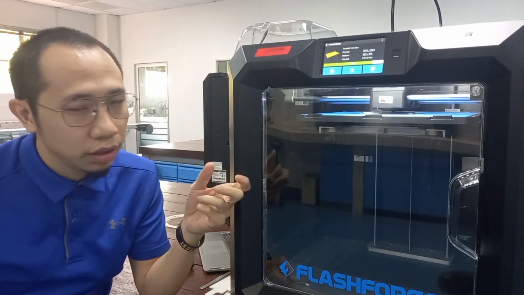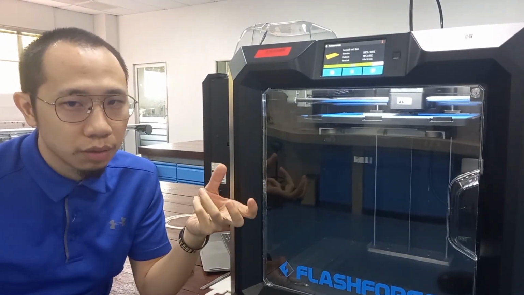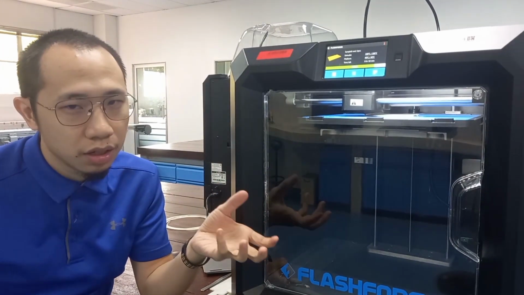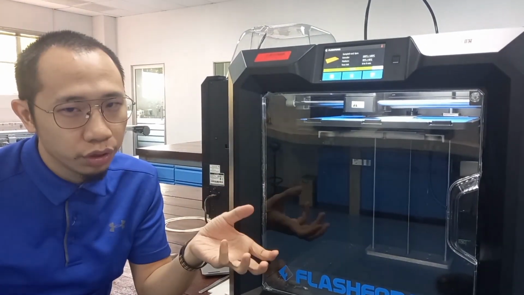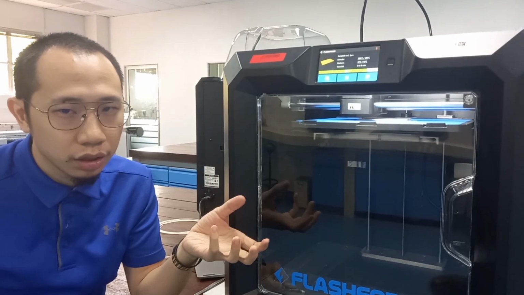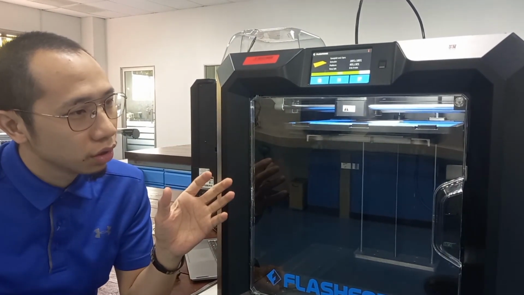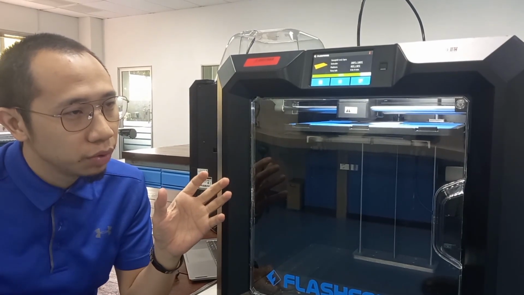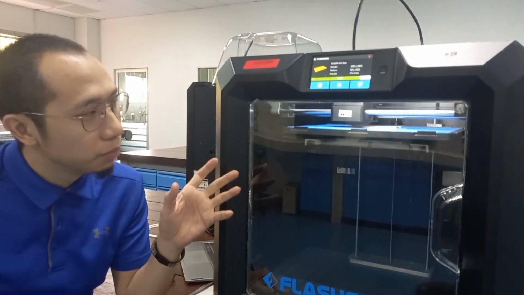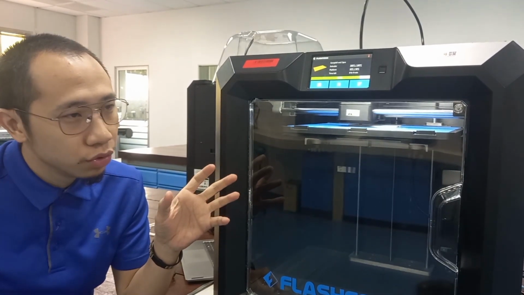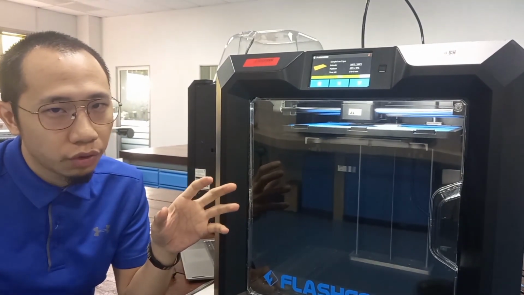There are many materials that can be used for 3D printing nowadays, such as plastics, metals, even food, and also concrete and other stuff. So there's a lot of research being done to use this method. This is because this method reduces the waste of material.